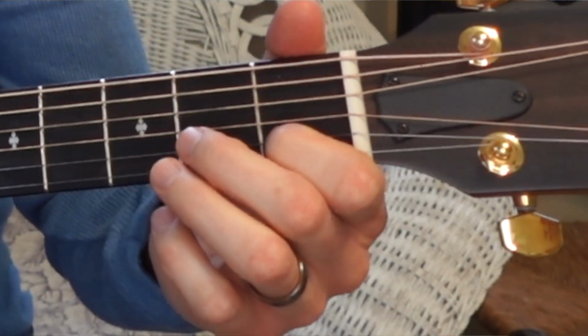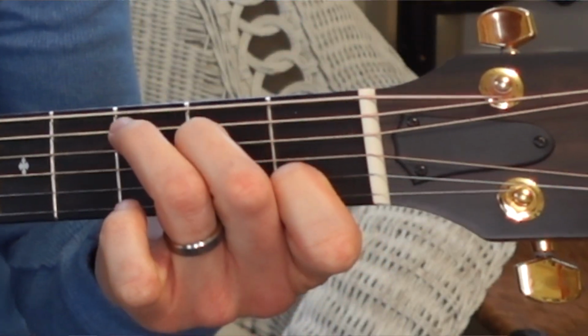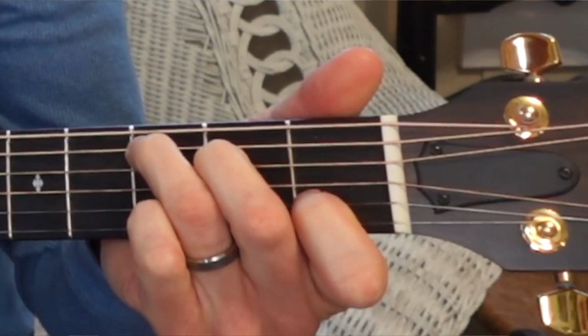Okay, let's move on to the C chord. This is another basic guitar shape, major chord, C major. Your first finger is going to go on the second string, first fret. Your second finger is going to go on the fourth string, second fret. And your third finger is going to go on the fifth string, third fret.